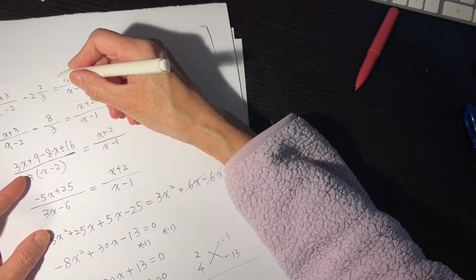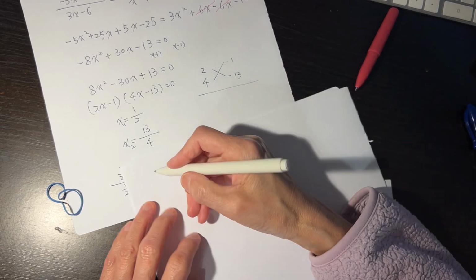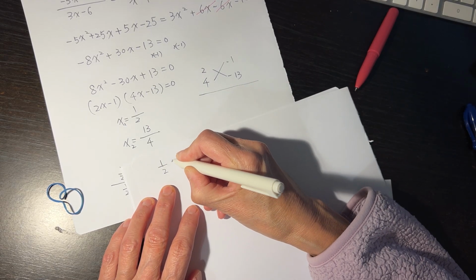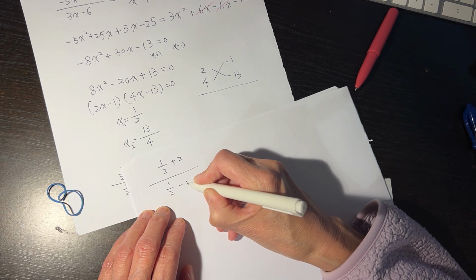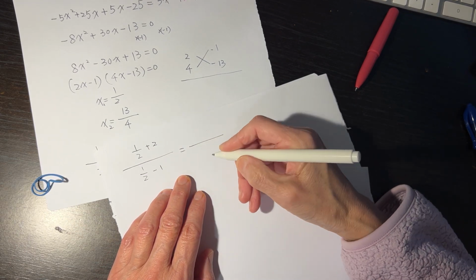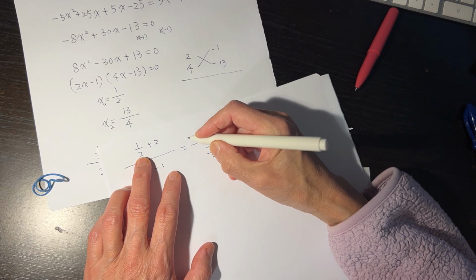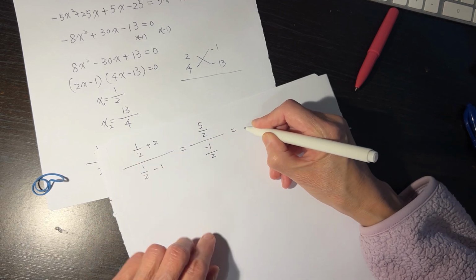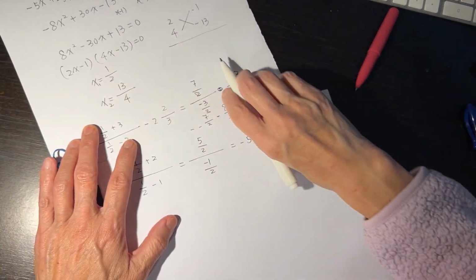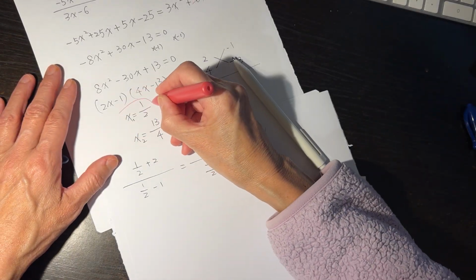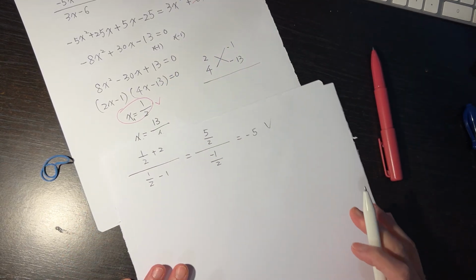Now on the right side, half plus 2 over half minus 1 equals, 2 over negative 1 half, 2 times 2 is 4, plus 1 is 5, equal to negative 5. So this is right. Now we try the second.